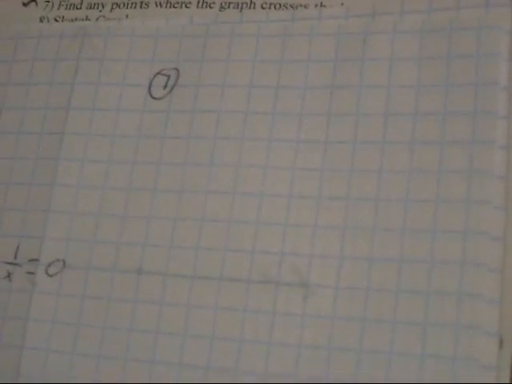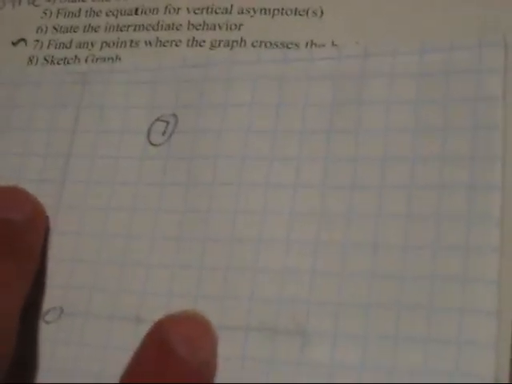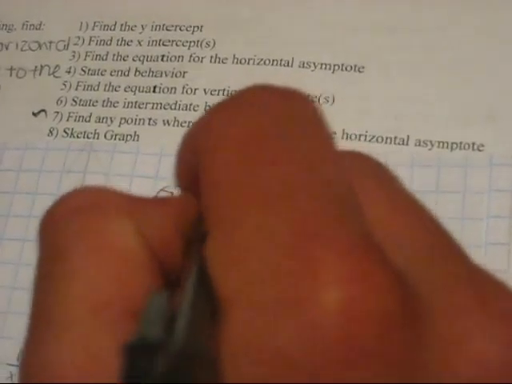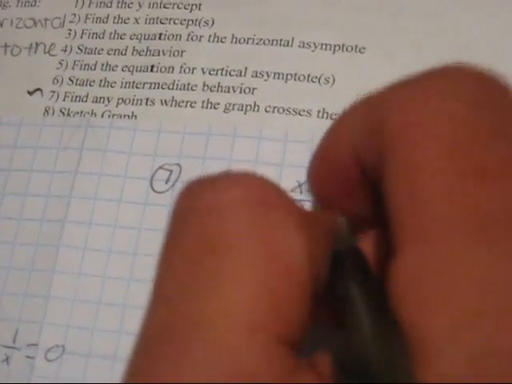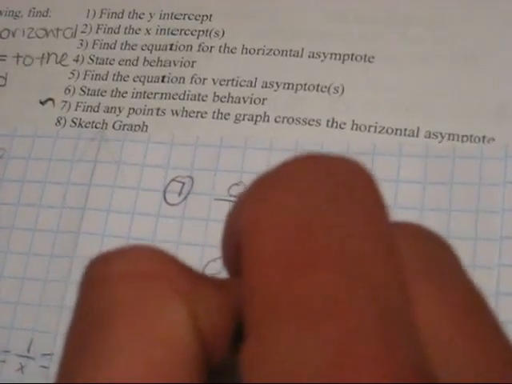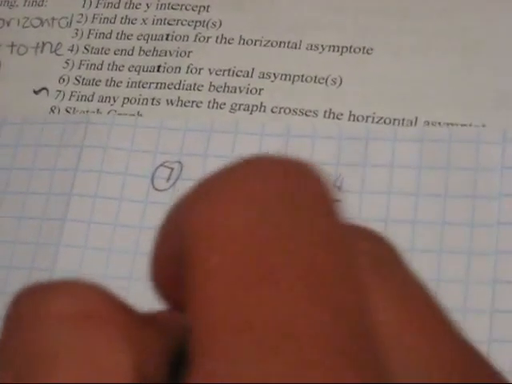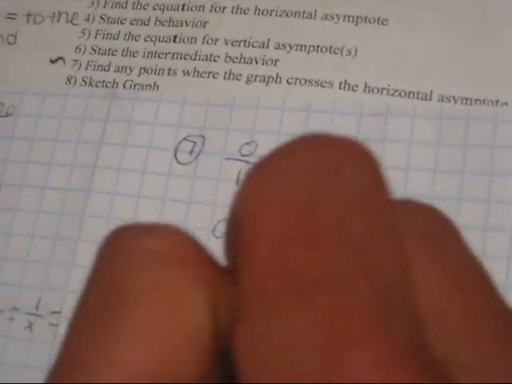For step 7, you want to find where the points cross the horizontal asymptote, and in order to do that, you're going to set the horizontal asymptote equal to the function and solve for x. So you're going to do 0 over 1 equals x plus 4 over x squared minus 5. And when you get that, 0 is going to equal x plus 4, and x equals negative 4. That's where it's going to cross.